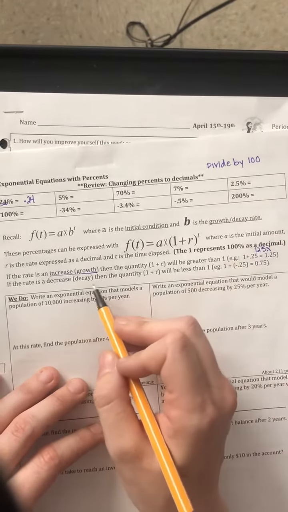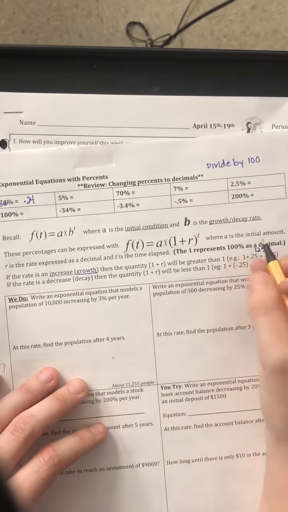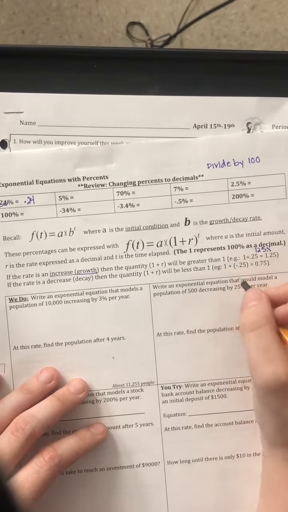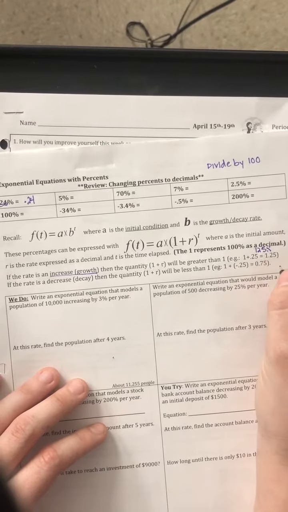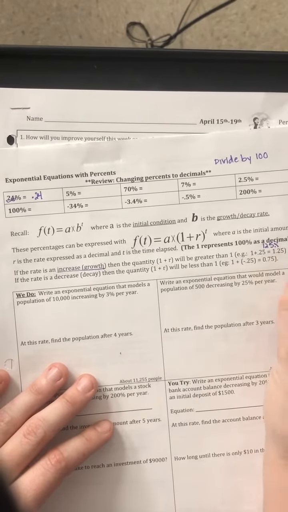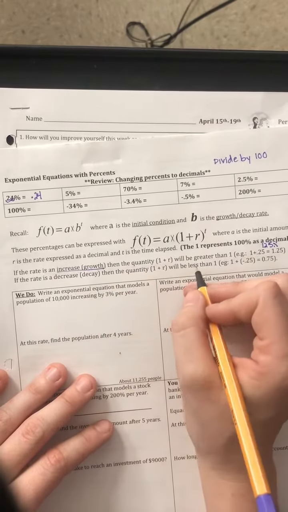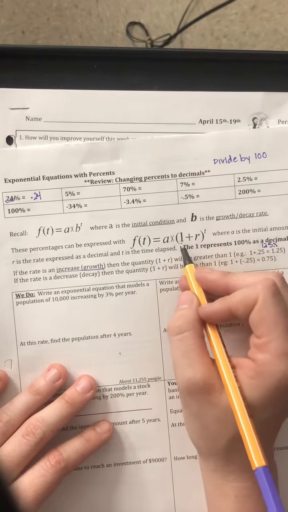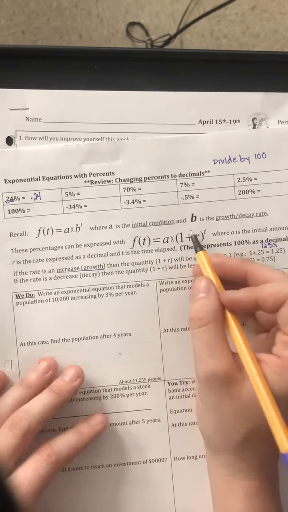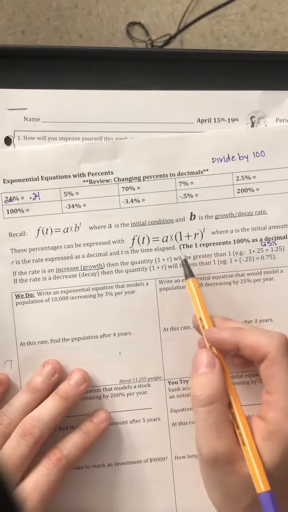If the rate is a decrease or decay, then the quantity 1 plus R will be less than 1, meaning if I had 100% of my money and I lost 25%, that's how I got to 75%. So if you were to convert this back, it'd say, oh, I had 75% of my money. Pause and listen to that again, if needed. That's the breakdown of the A times 1 plus R to the T, right? Because this is originally our B, our growth rate, but our growth rate here is going to change a little because we're going to have 1 plus whatever our additional rate is.